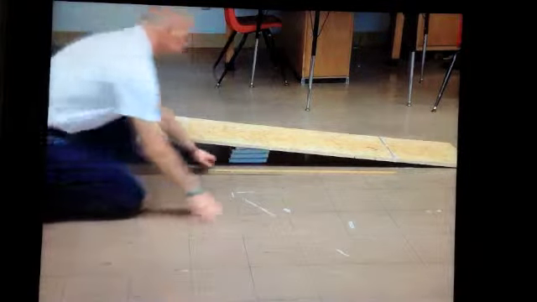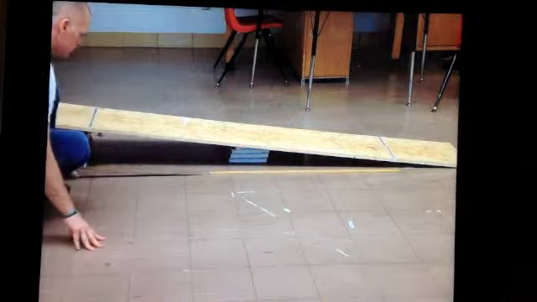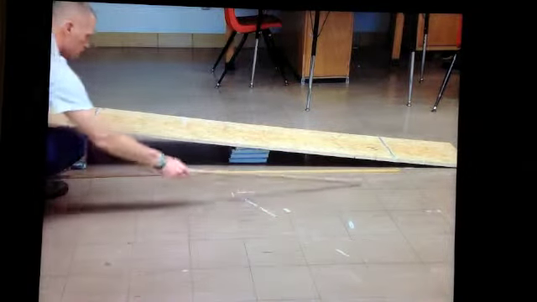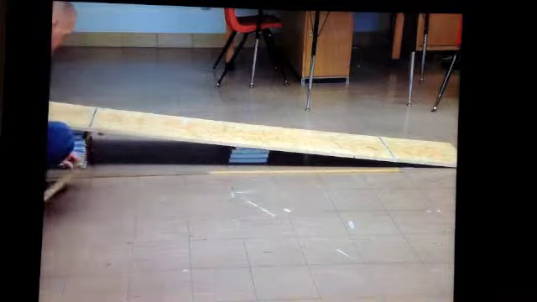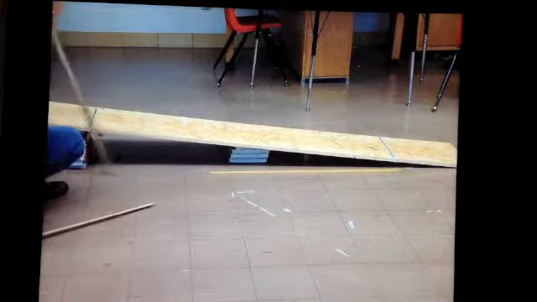Then the horizontal distance is the distance along the floor that goes from under one mark to under the other. So I line up one ruler under the first mark, and then I measure the distance from the first mark to under the second mark on the floor. That is x sub x.